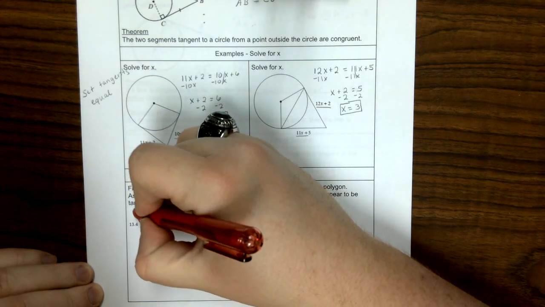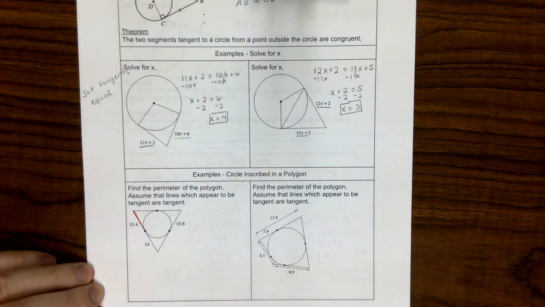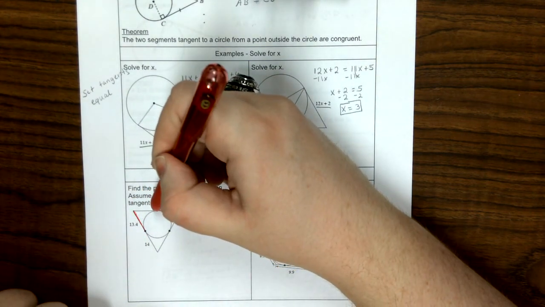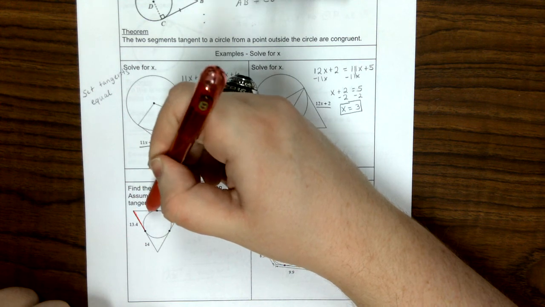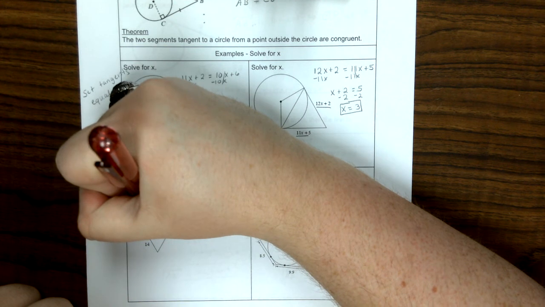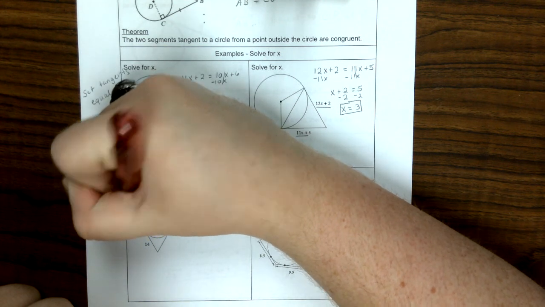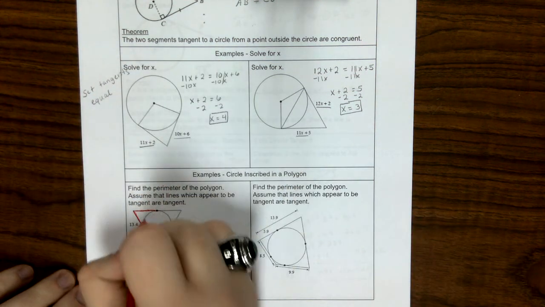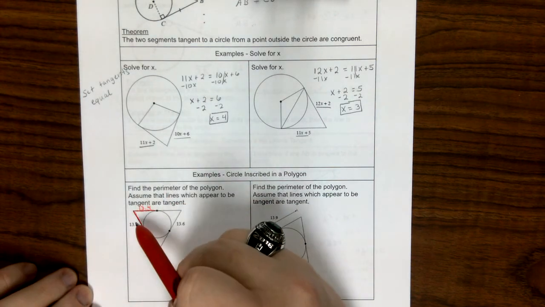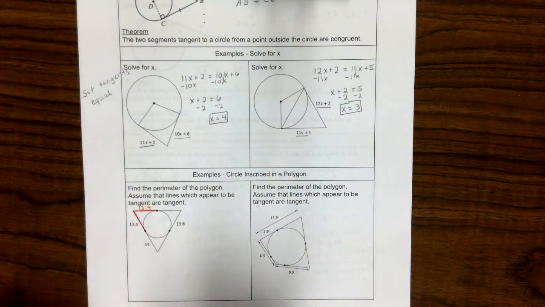They told me it was 13.4. Well, I know that if I come from this same point back down, that is supposed to be the same length. So I'm going to color it red again. And from my theorem, that is supposed to be 13.4. Those two are congruent.